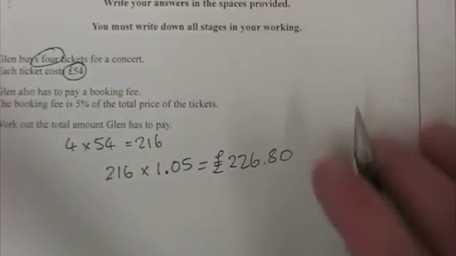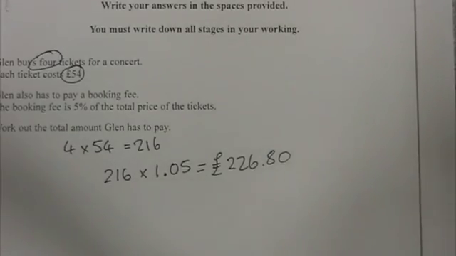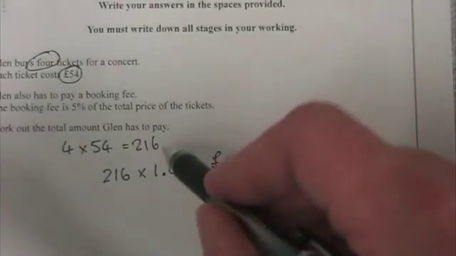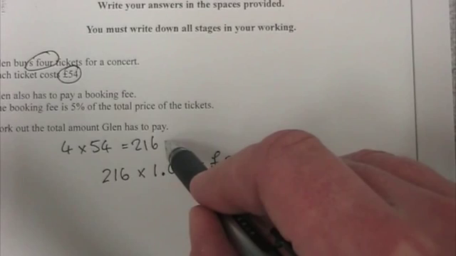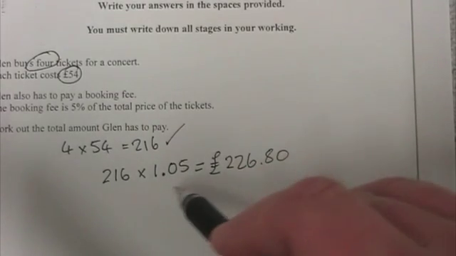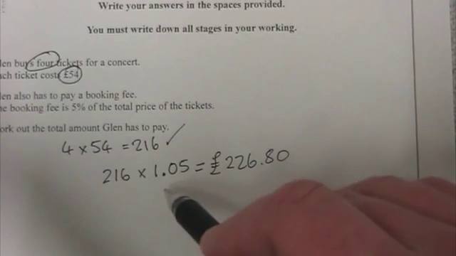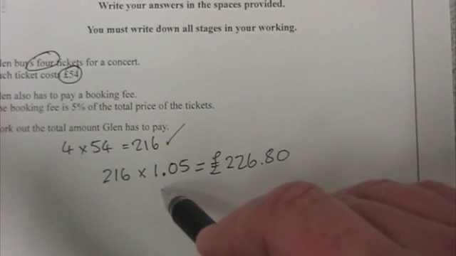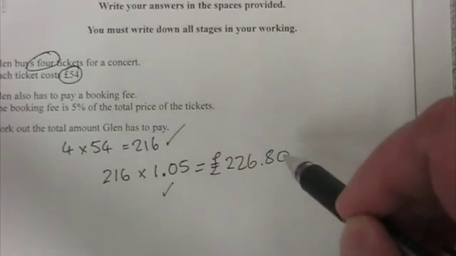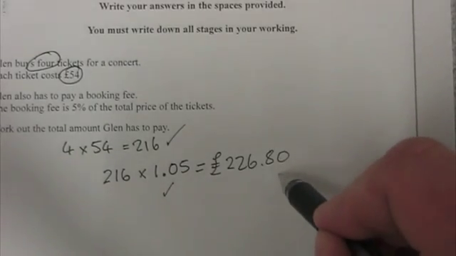Okay, so we've got a method mark for the 4 times 54, and we've got a mark by carrying out the method to carry out a percentage increase of 5%, and then it's 3 marks, a mark for the final answer.